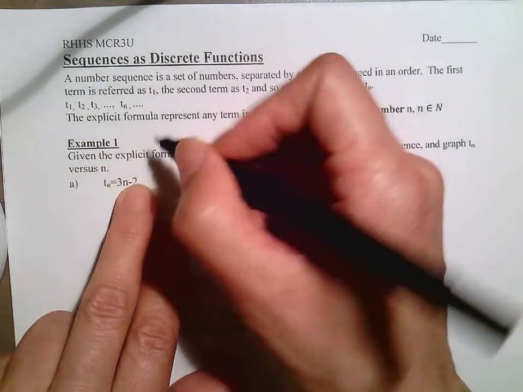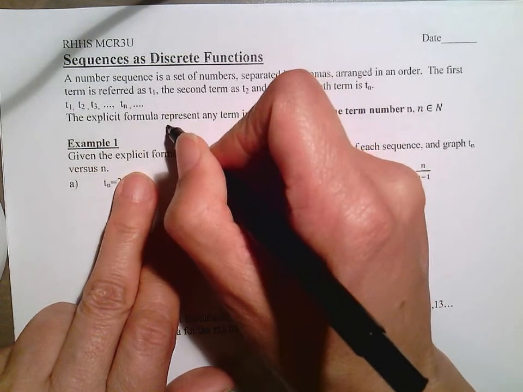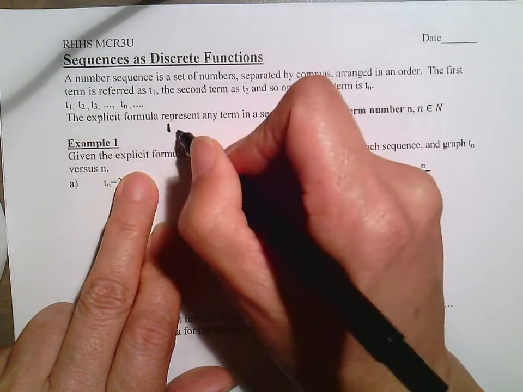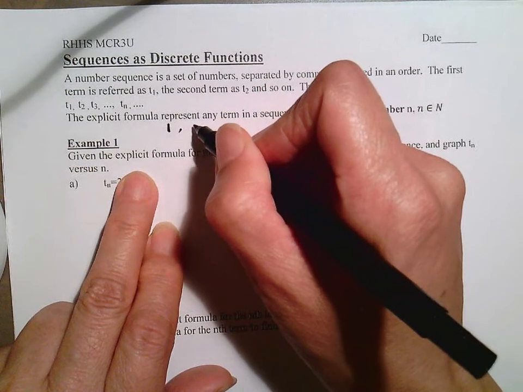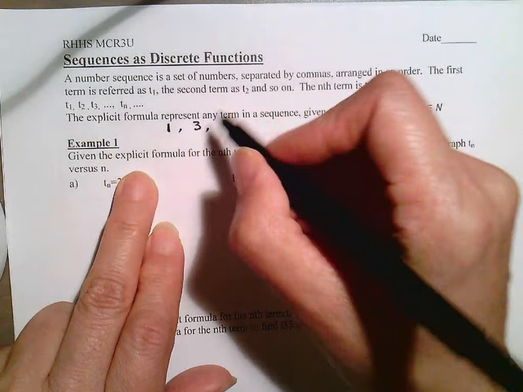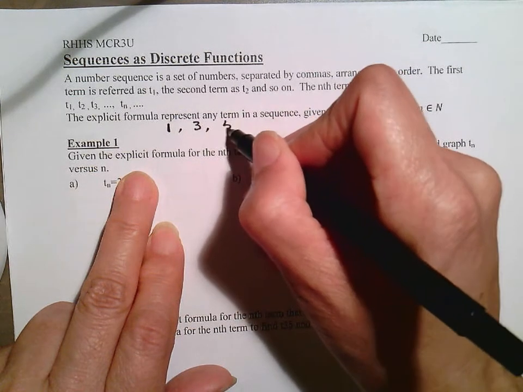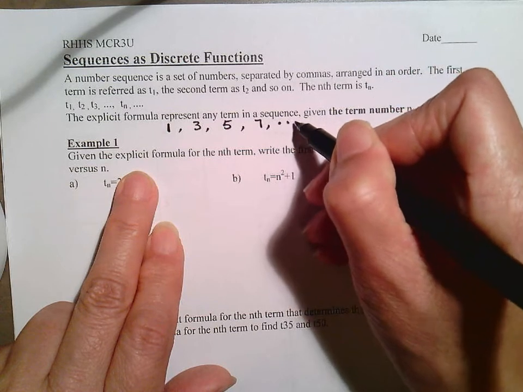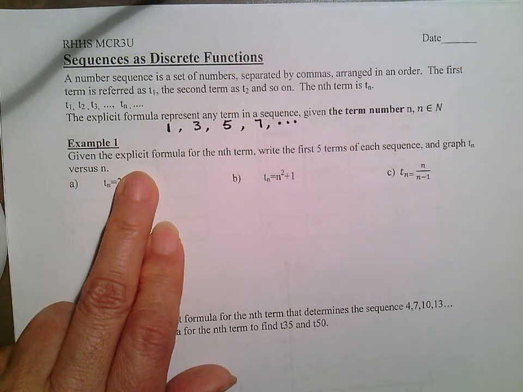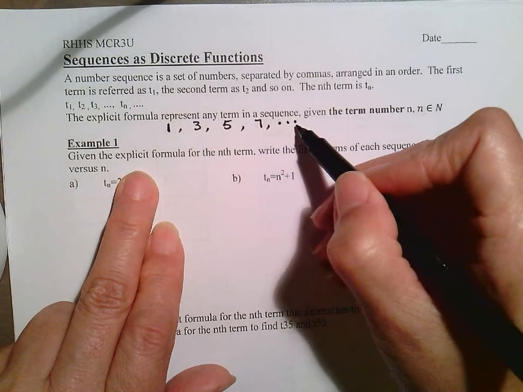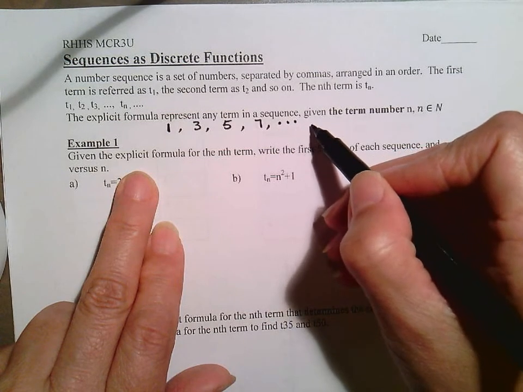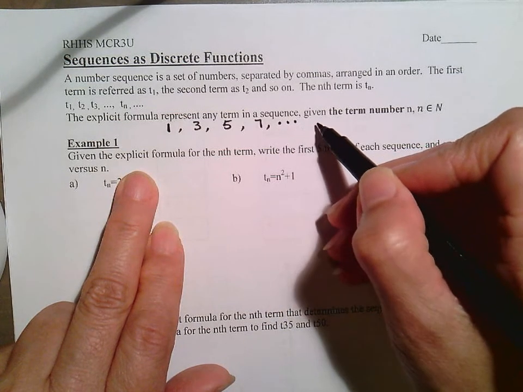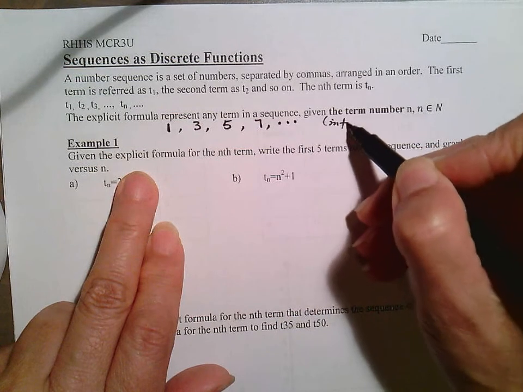Okay, for example, if my first term t at 1 is 1, second term is 3, third term is 5, fourth term is 7, and then so on. The dots mean that this is an infinite sequence, right? It's infinite.